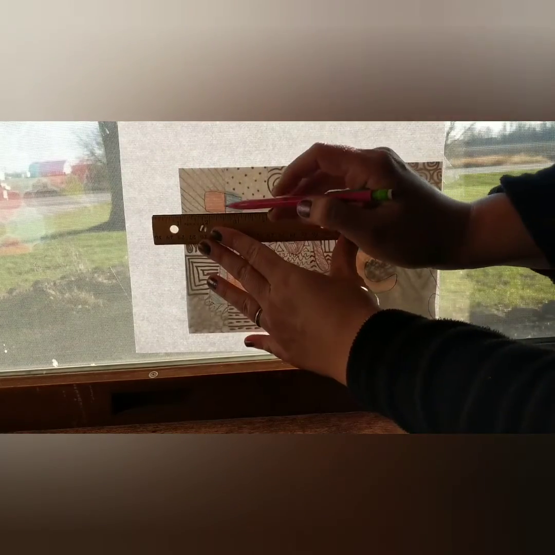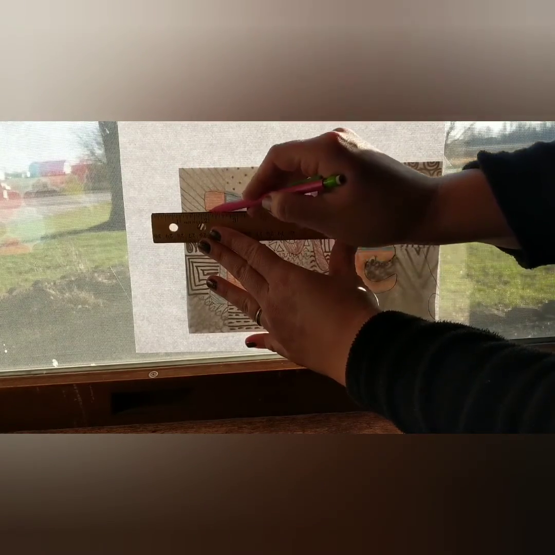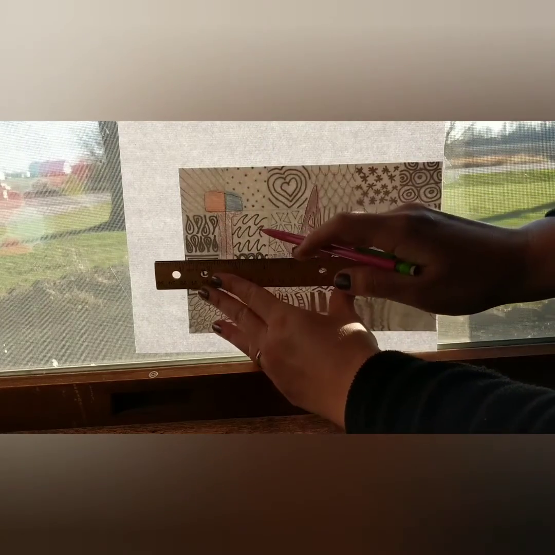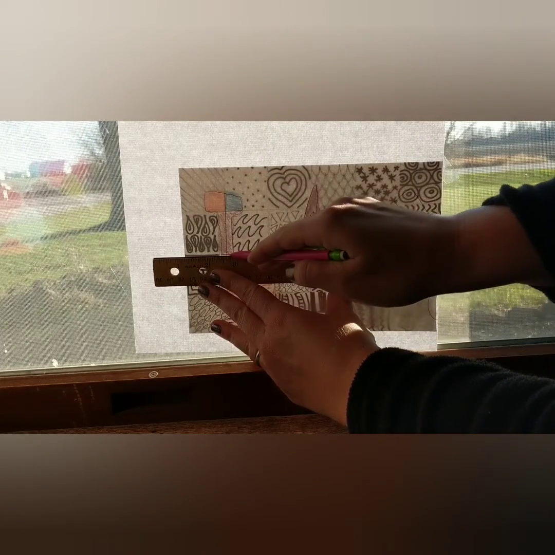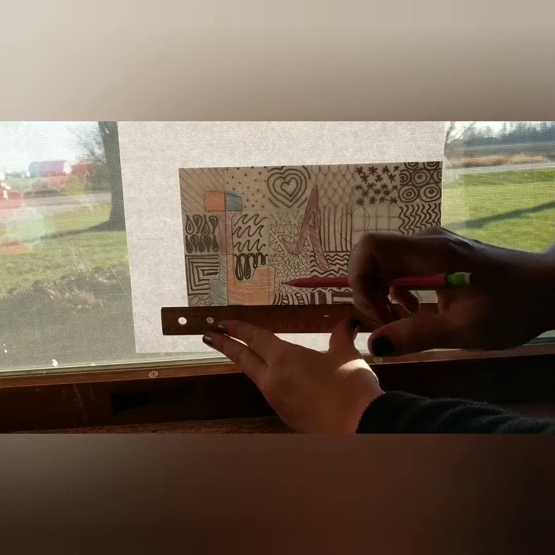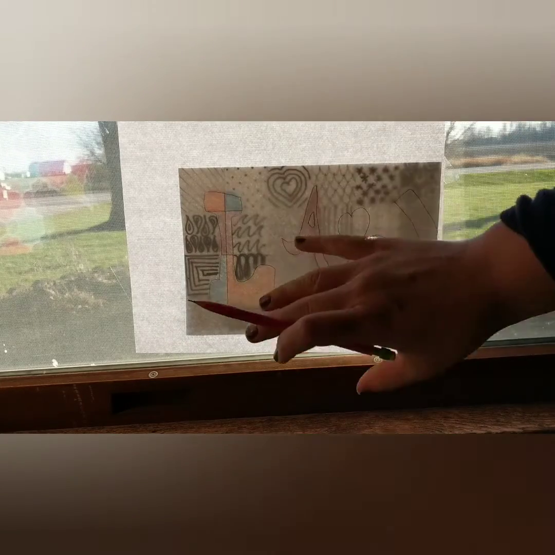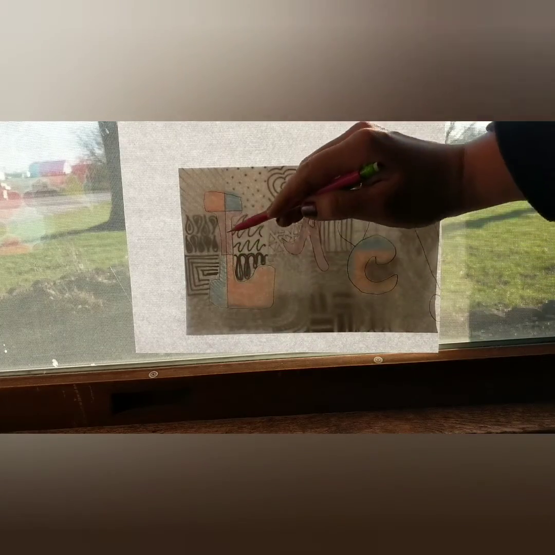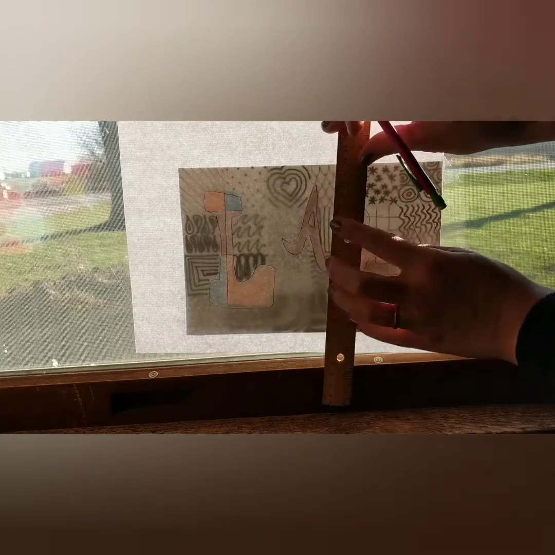I only have 3 different colors, but I was supposed to change it every time that it was cut off by one of these lines. There we go. So what I'm going to do is after I take this off the window, I'll go back and fix my coloring mistakes here. I'll also do the same thing with my A.